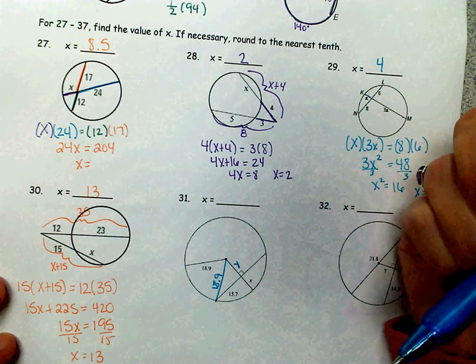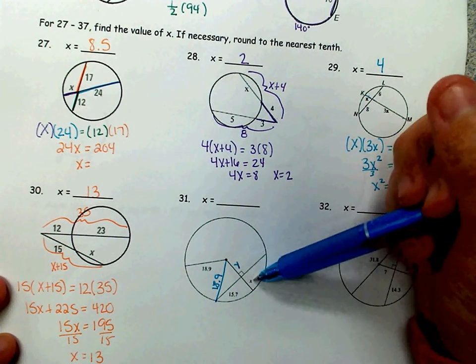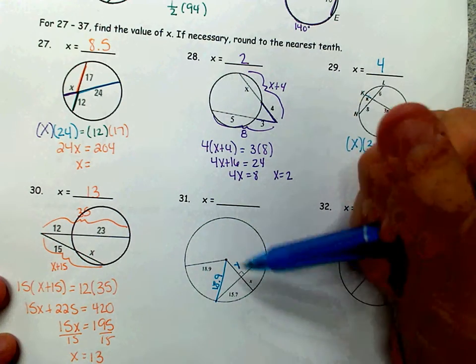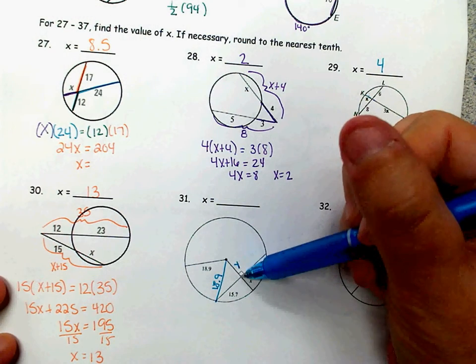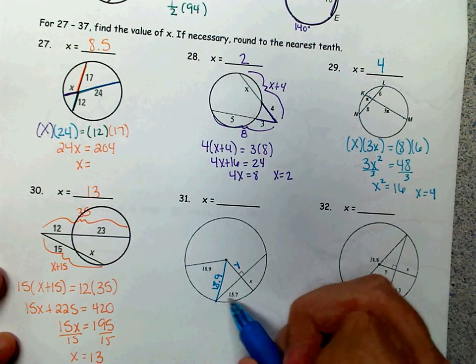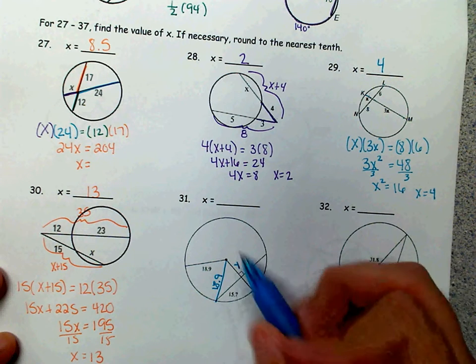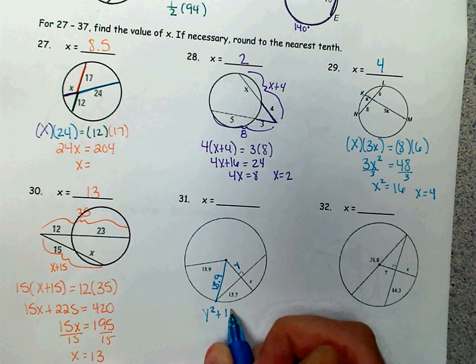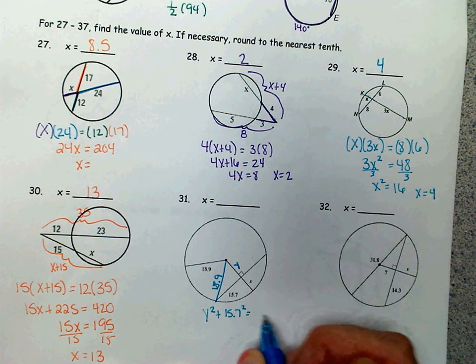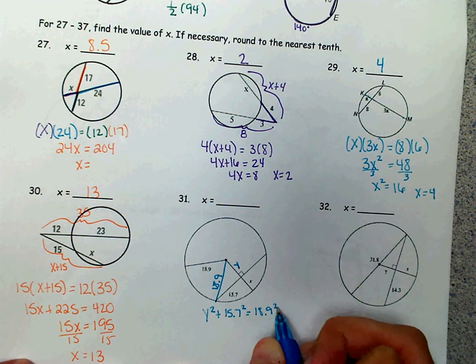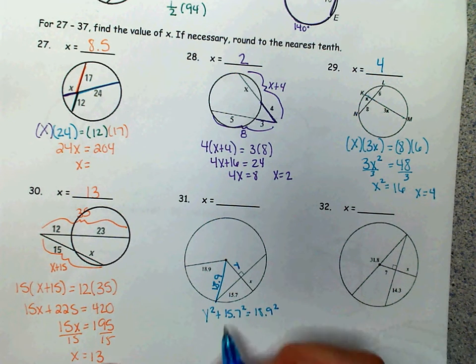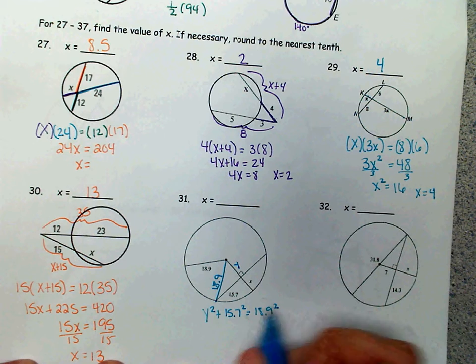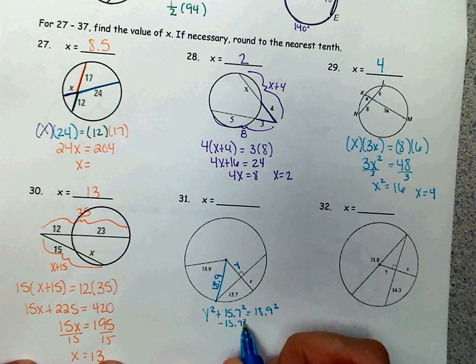Okay, so I know that y plus x has to equal 18.9, but I've got to figure out what this length is first. So this is 15.7, so we're going to do the Pythagorean Theorem. So y squared plus 15.7 squared equals 18.9 squared. And I'm just going to go ahead and subtract 15.7 squared from both sides.